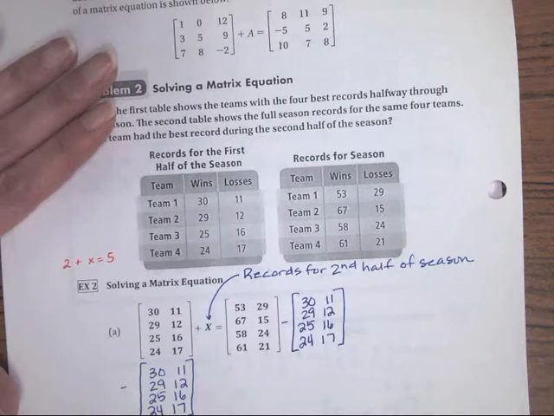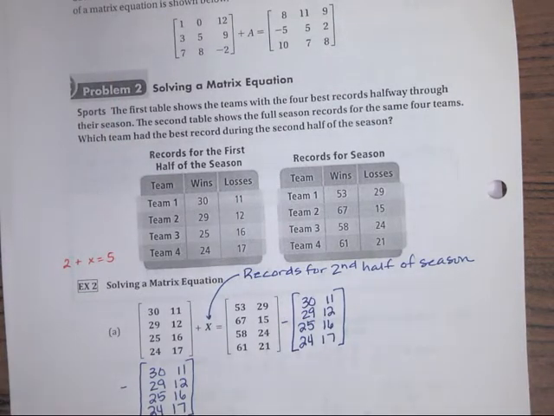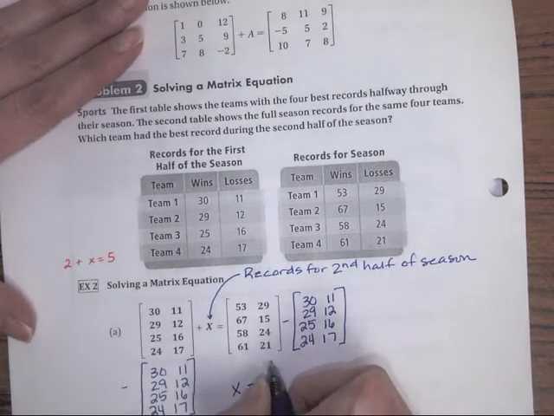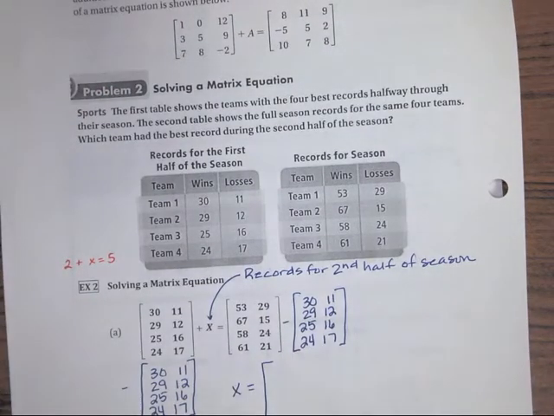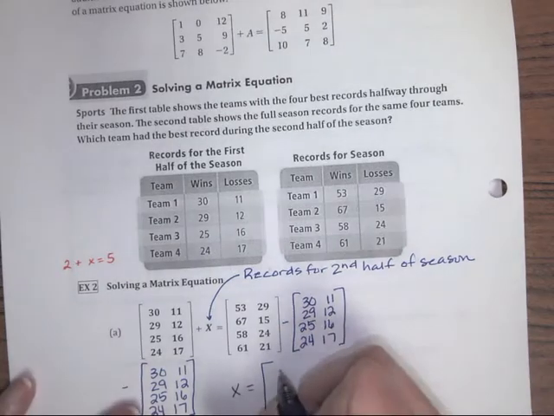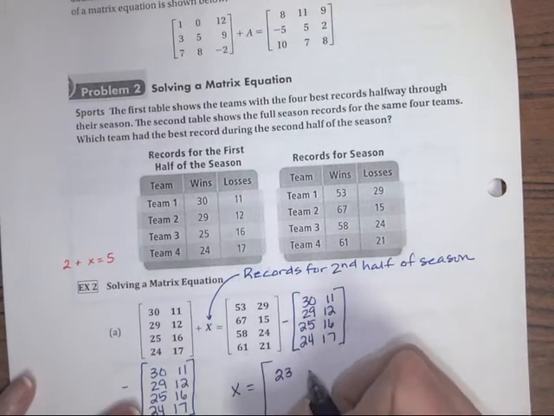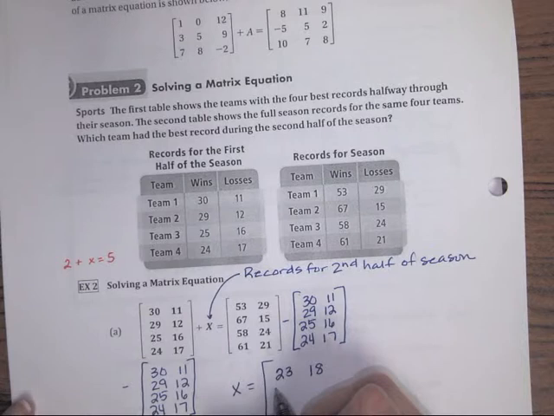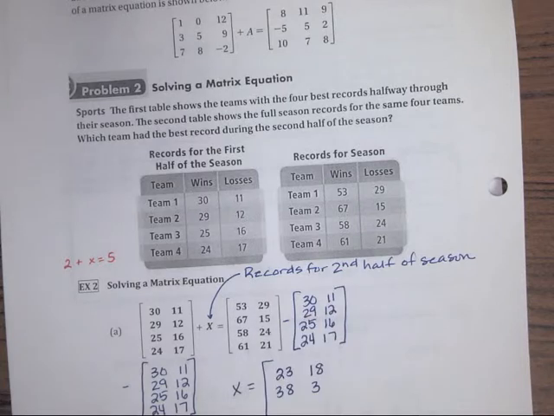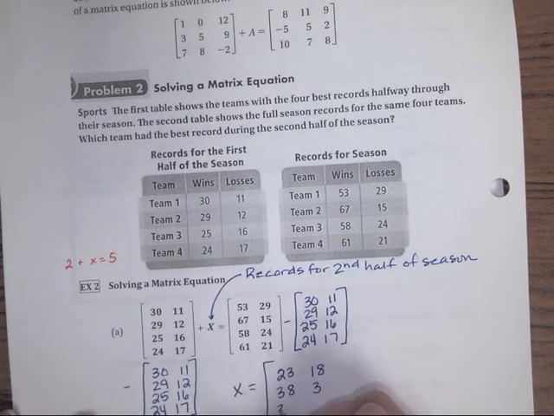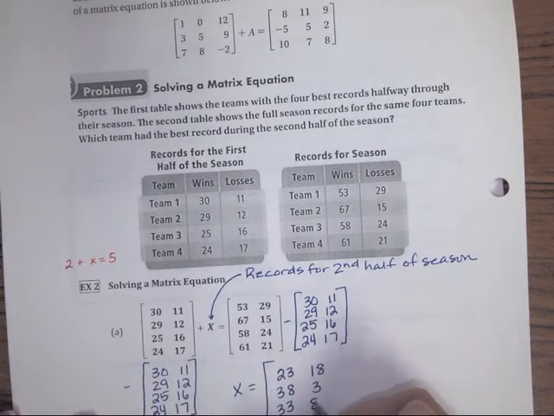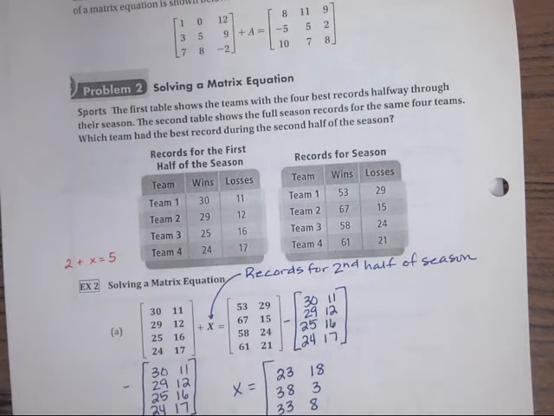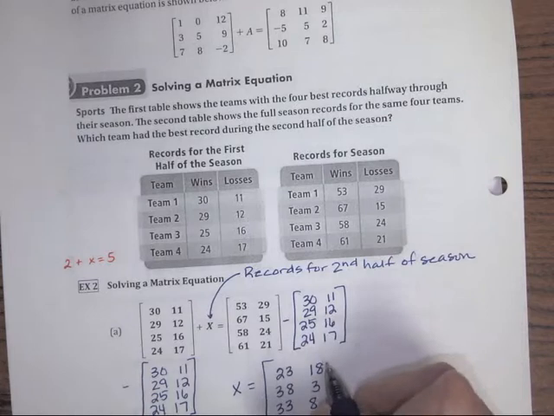Okay, so what you want to do at this point is get your calculator out and see if we can figure this out. So x equals, all right, 23, 18, wow.